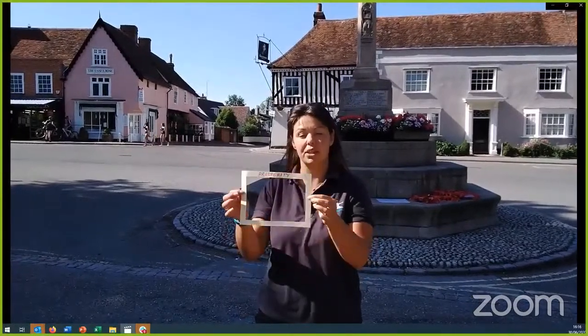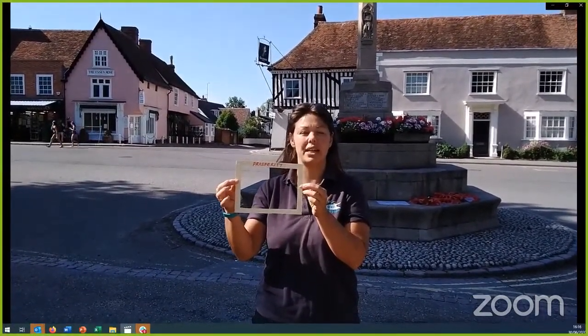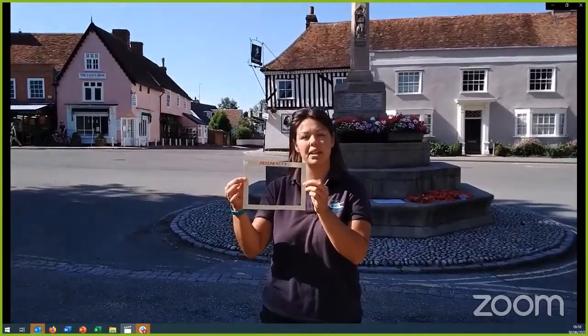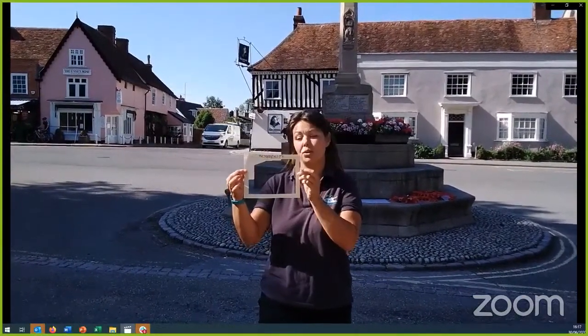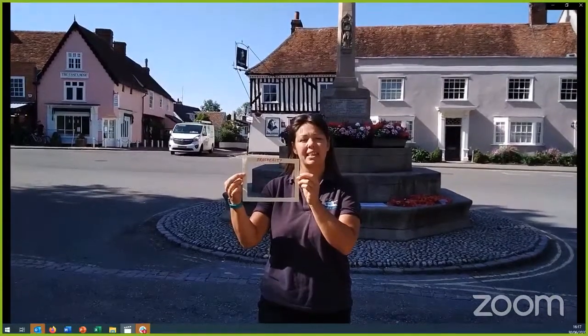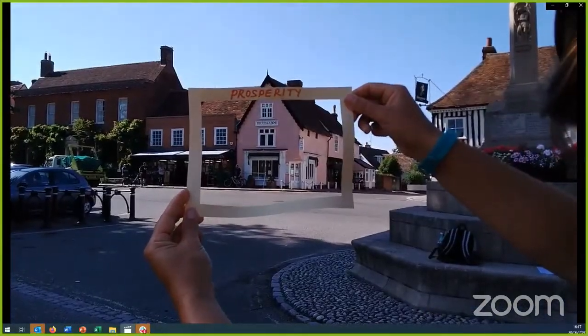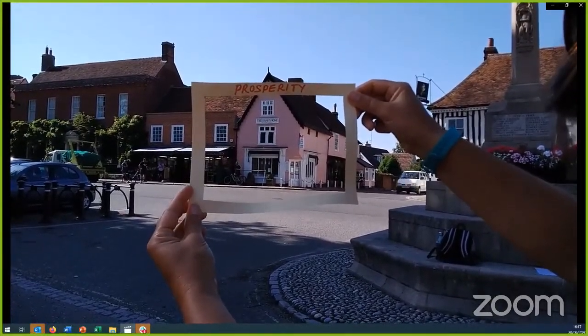So we can do this by using frames with our concepts on to take a photo of the location, and that's going to help us to exemplify this concept within the location. We can then start to break down and really understand how prosperity in this case is exemplified in Dedham. So in Dedham High Street here, we can show a scene looking through the frame of prosperity.